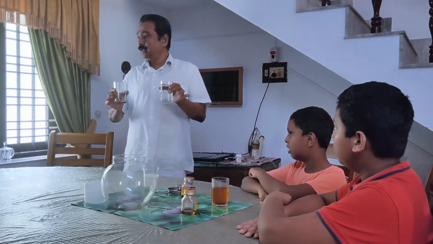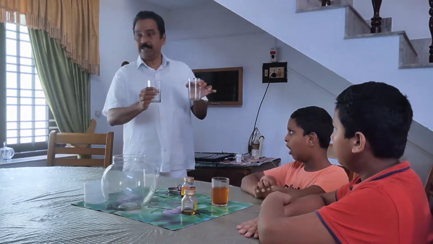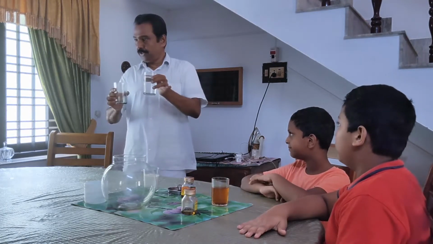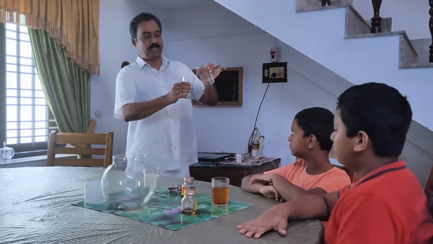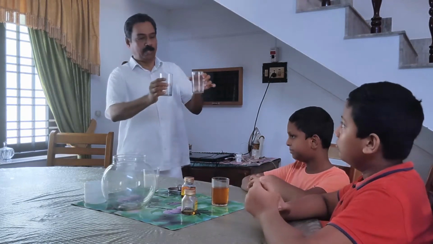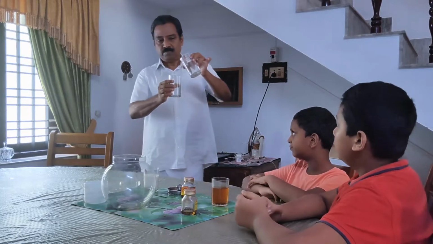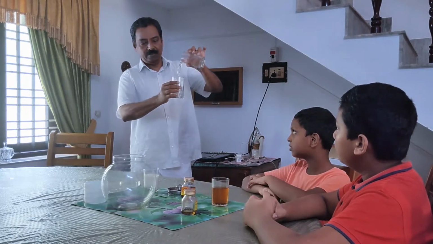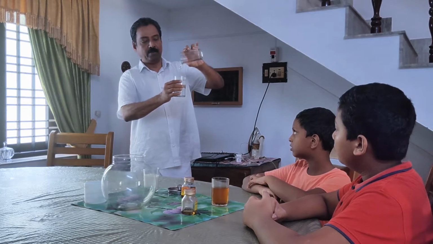The first property is the flowing of the liquid. I am just pouring water, taken in this glass, into another glass. See, this is the first basic property of a liquid.